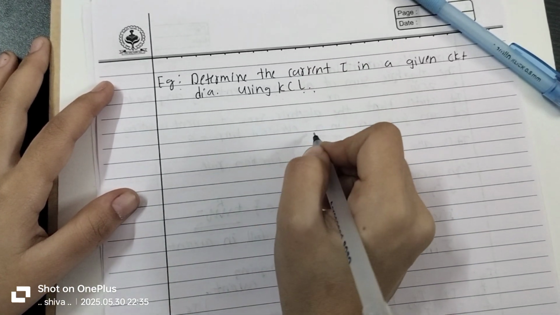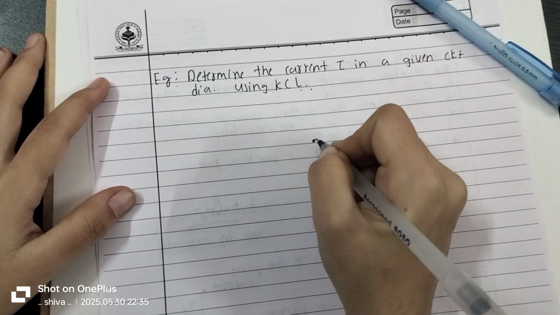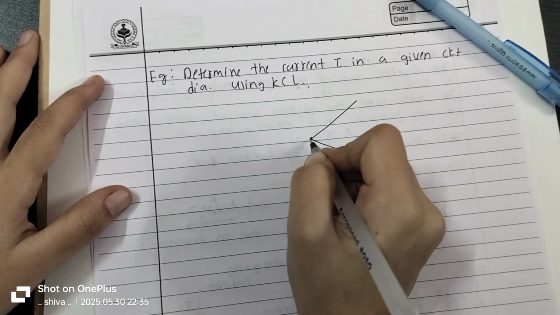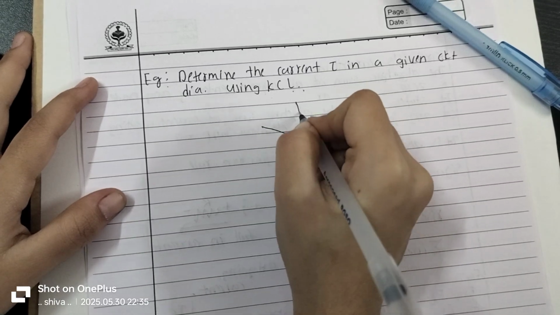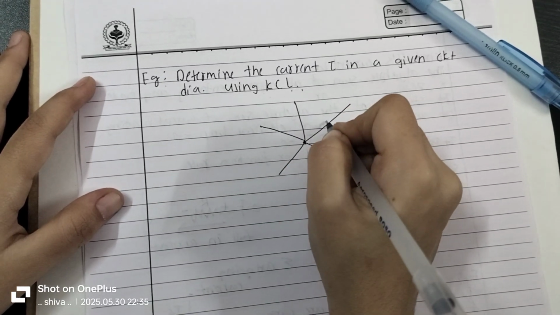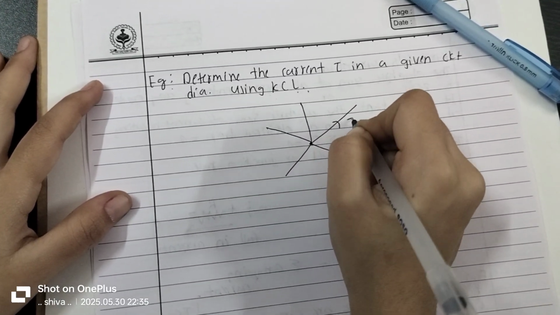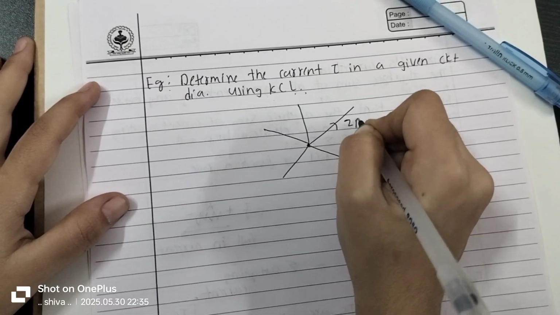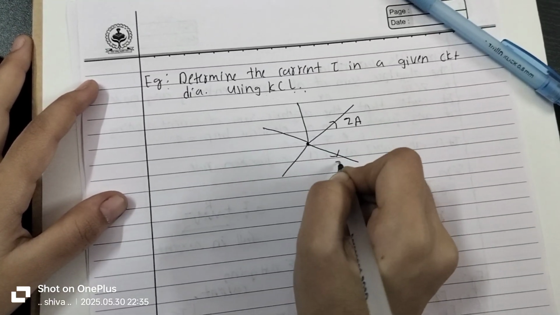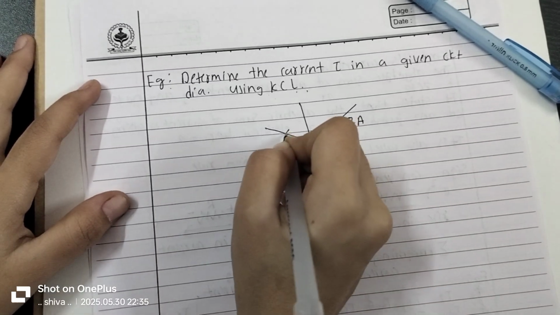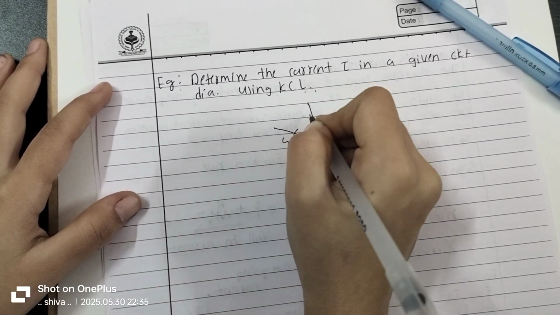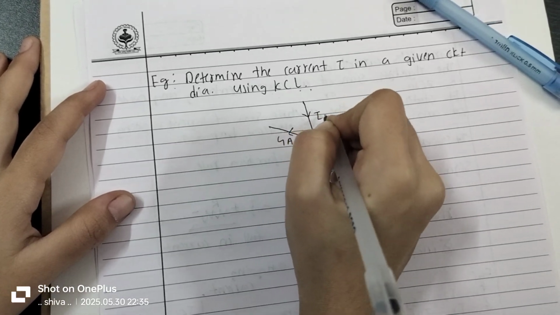The circuit is given like this, with 2 ampere, 3 ampere, 5 ampere, 4 ampere and the current I1.